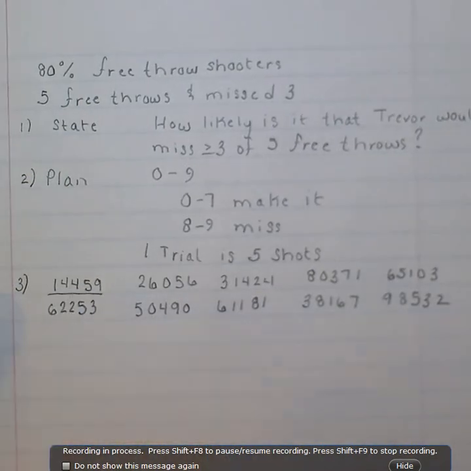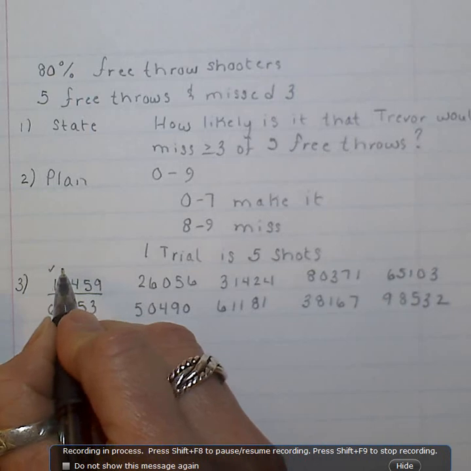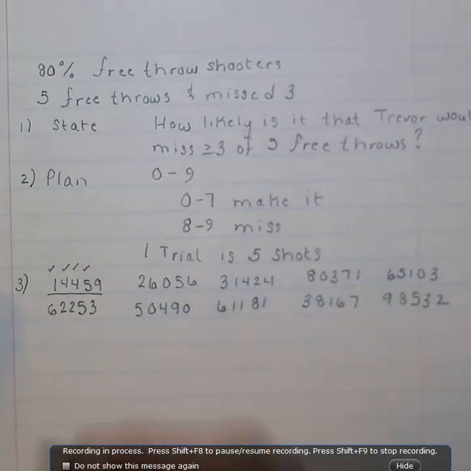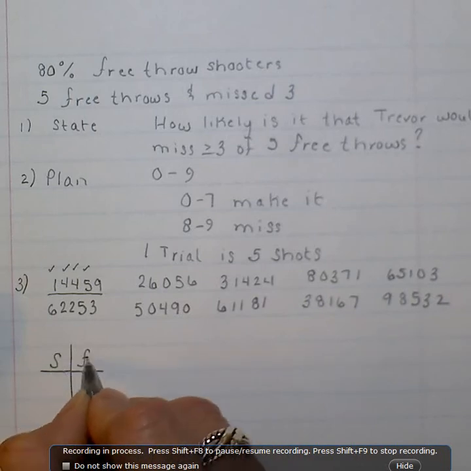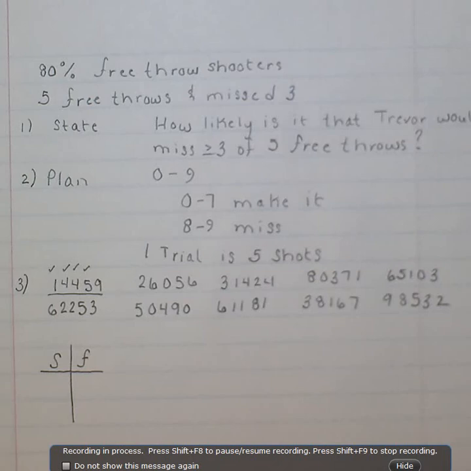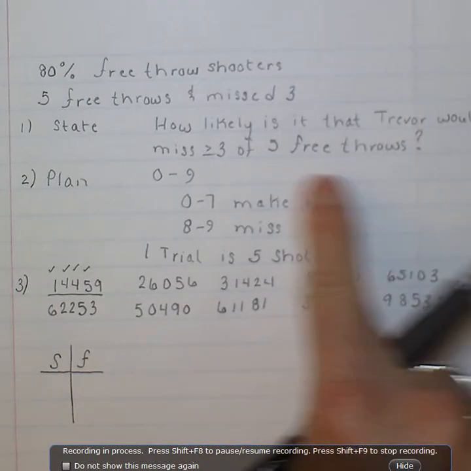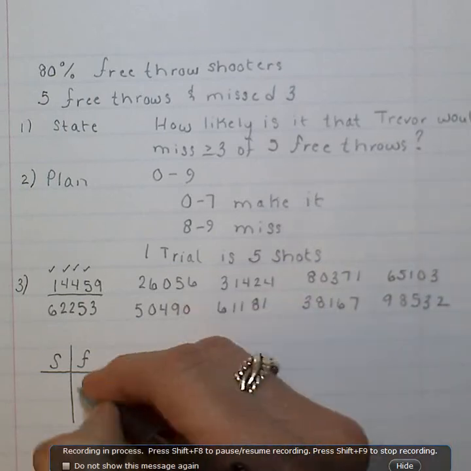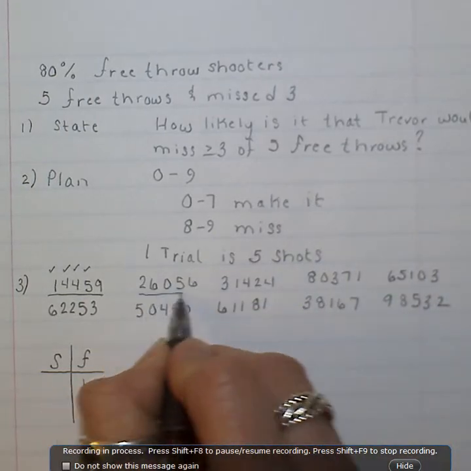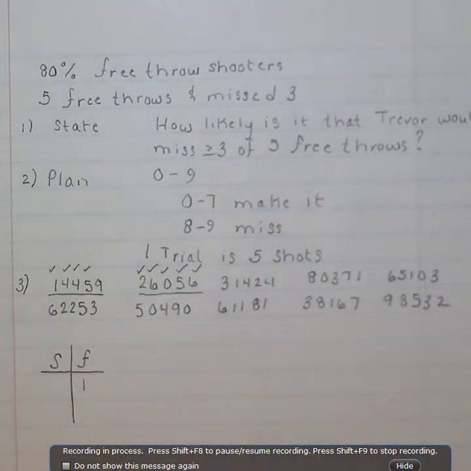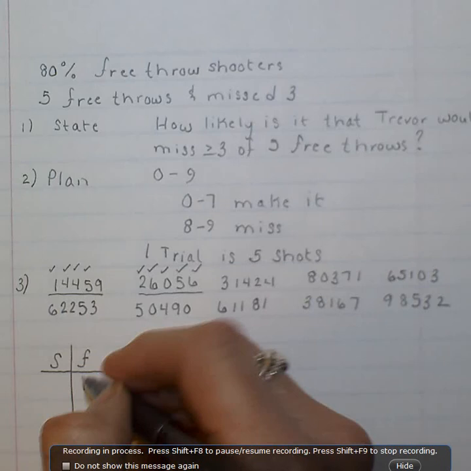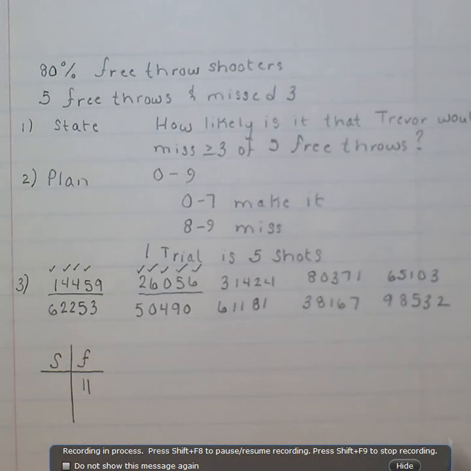Okay. So, here's my first trial. Shots made. 1, 4, 4, and 5. I've got to keep track of whether or not this is a success or a failure. Did Trevor miss at least 3 of his 5 free throws? That is a failure. Okay? Trial 2. Hit, hit, hit. Oh, they're all hits. Did Trevor miss at least 3 of his shots? Okay? You keep going on your own and see if you can determine the answer to this question.